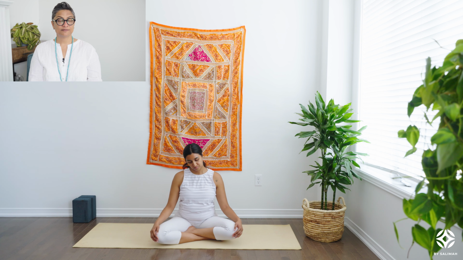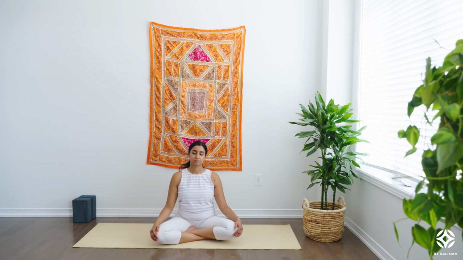Just number 3. And 4. And here's the last one. Come all the way up to center. Hold for a moment, pause, let everything settle, and then go 5 times in the opposite direction.